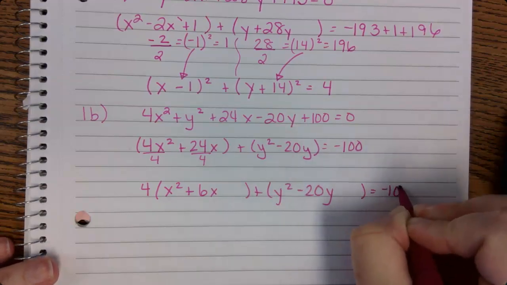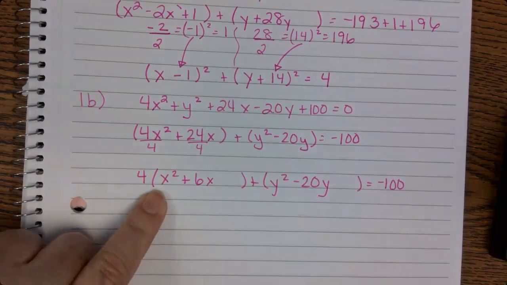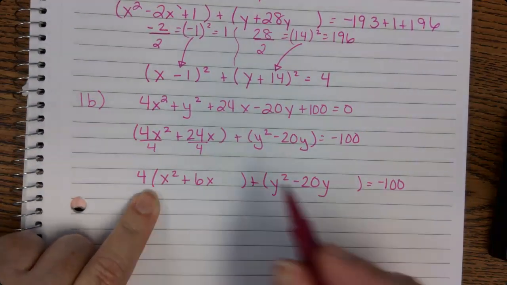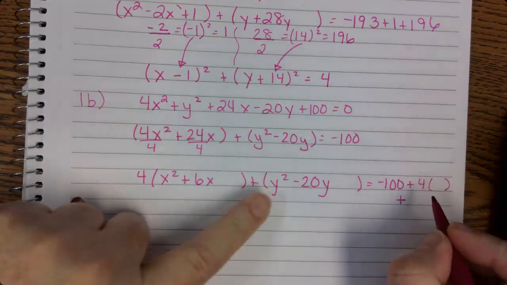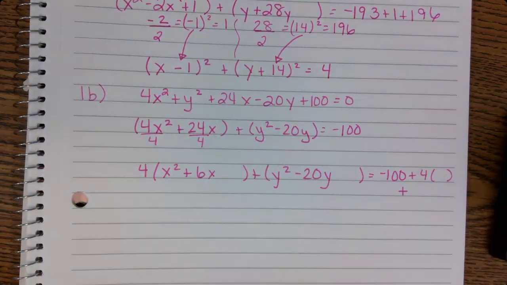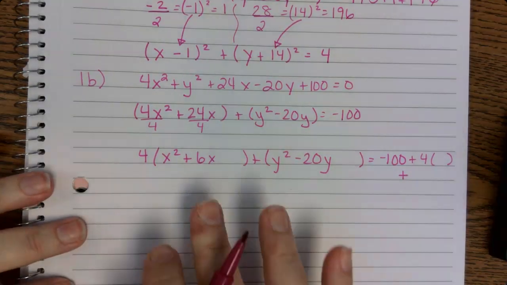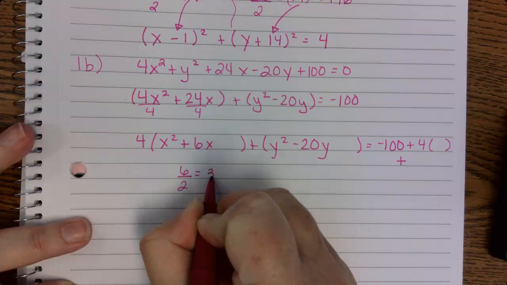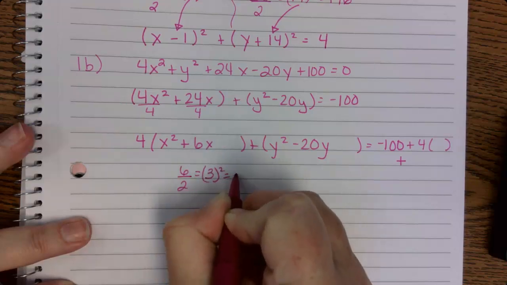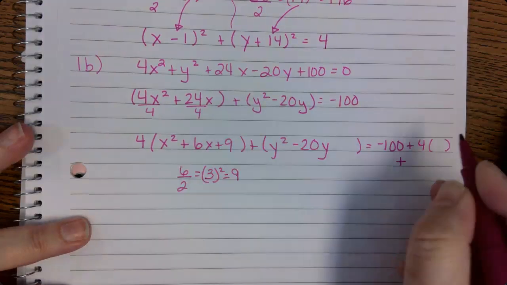Equals -100. Now, because I always forget, you see how we have a 4 here, so we got to do 4 times something, plus whatever is there. So now 6 divided by 2 is 3, squared is 9, so plus 9 and 9.